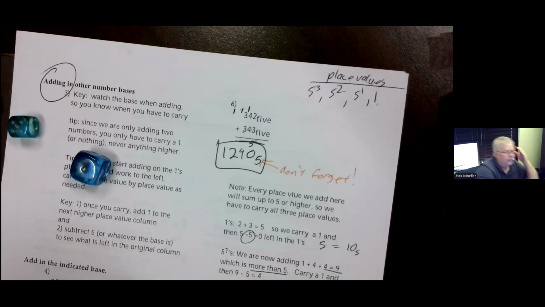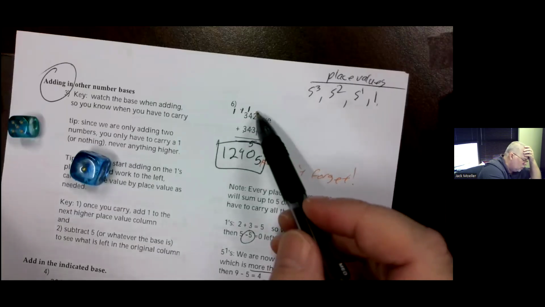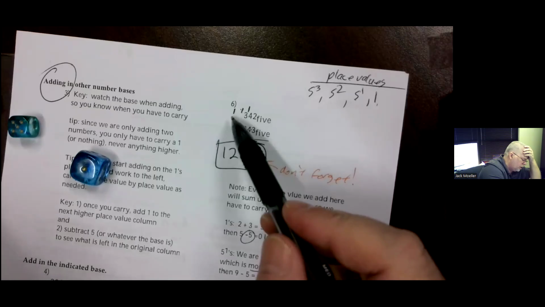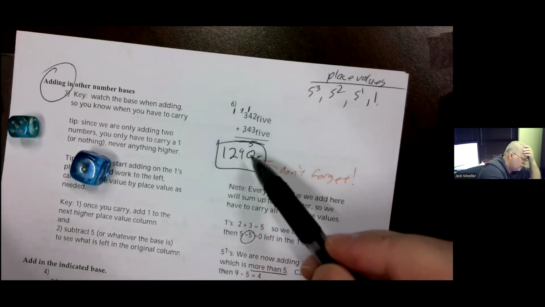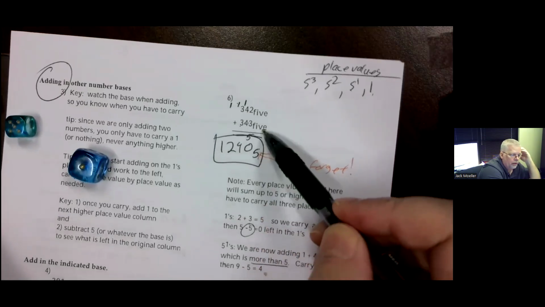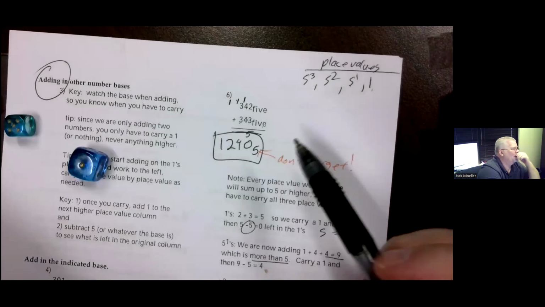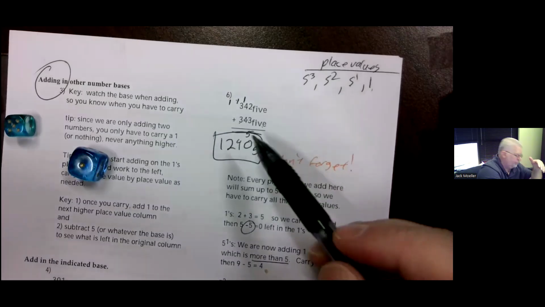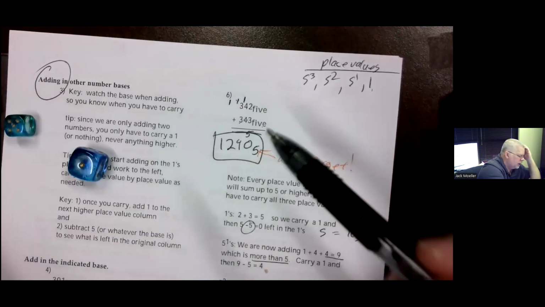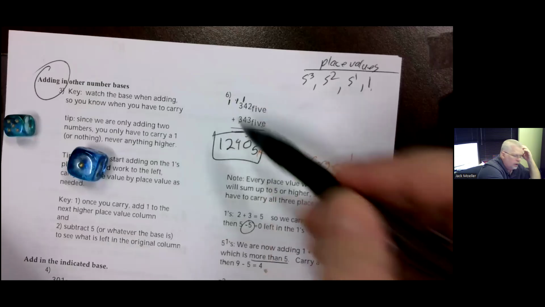All right, so kind of a summary. When you're adding, you have to carry if your sum is equal to your base or higher. It doesn't matter if it's base 5, if you get a 5 or higher. If you're base 8, when you get an 8 or higher. When it's binary, if you get a 2 or higher, you're going to have to carry. We're only carrying 1 at a time with the problems we're doing.